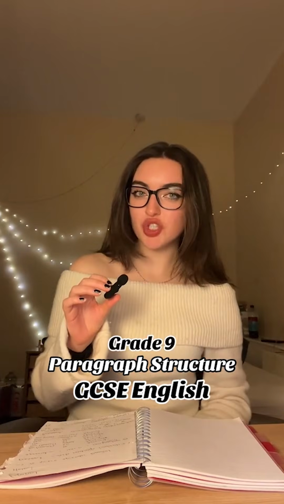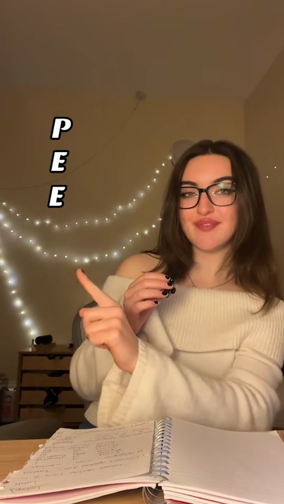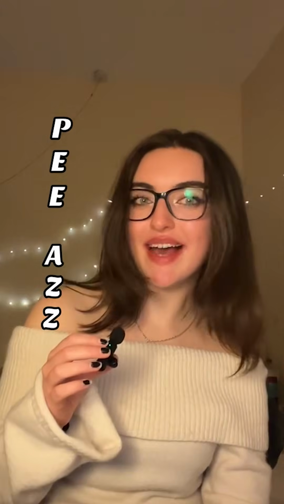This is a paragraph structure you're going to use to instantly improve your grade in GCSE English. The paragraph structure you're going to want to use is PEE AZZ. P as. This is just an extension of P. We've all heard of P paragraphs or peel paragraphs. So what do these letters stand for?